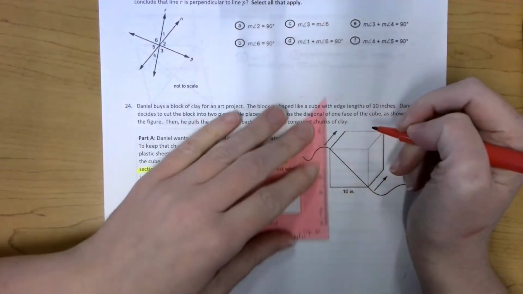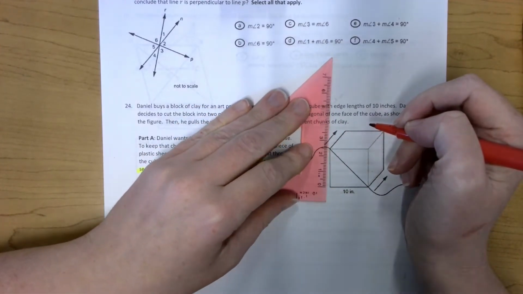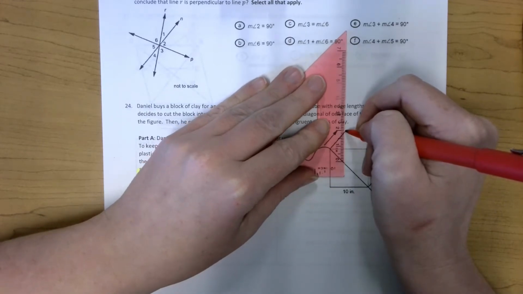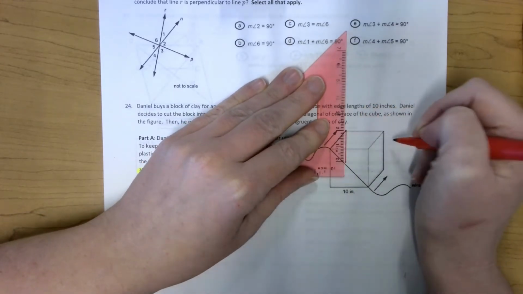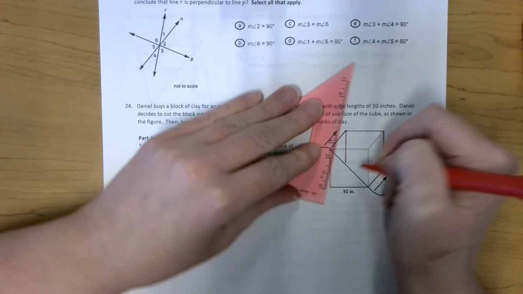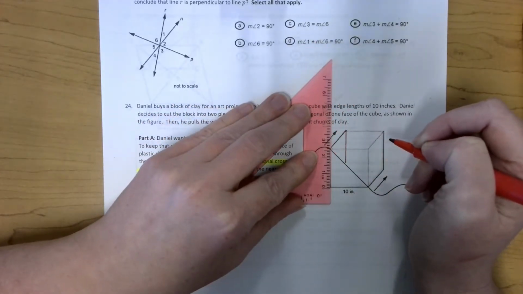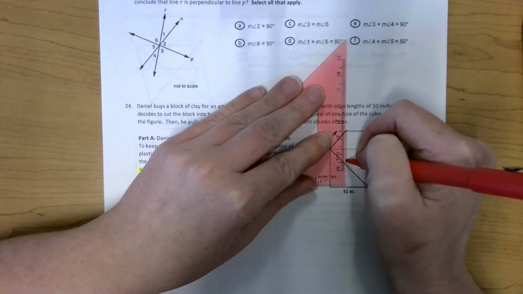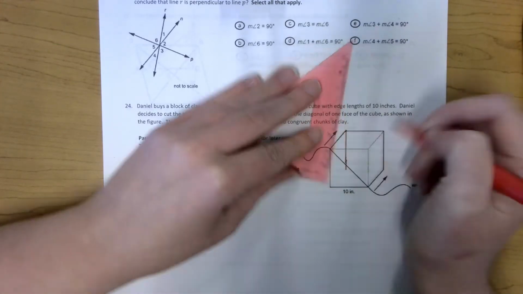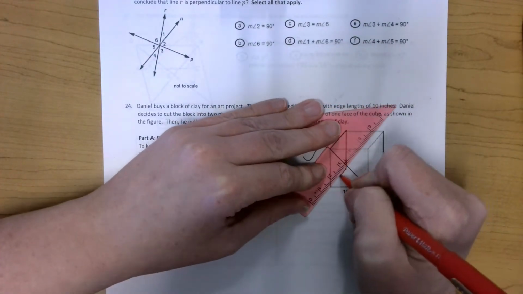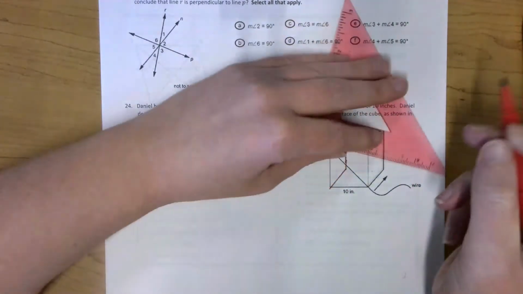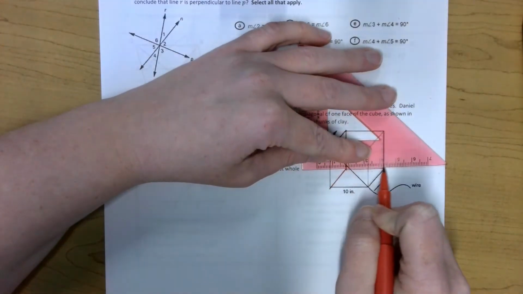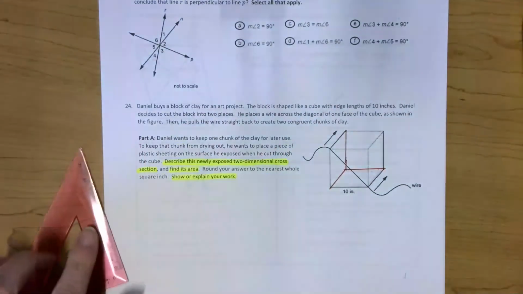Let's remember this is a 3D figure. I'm going to measure this. That's about 2 centimeters. Go down, and that was about 2.5. Now I'm going to sketch the pieces we don't see, the edges on the other side. So we can kind of see this cube.